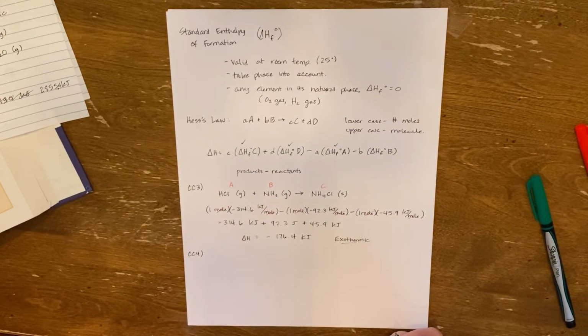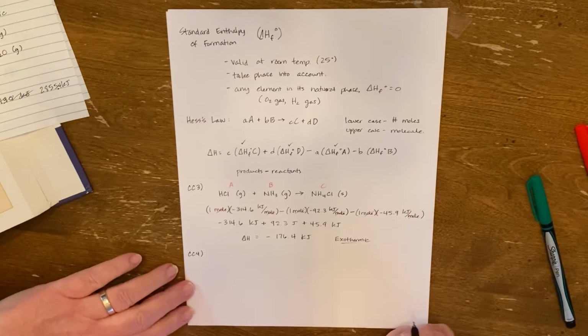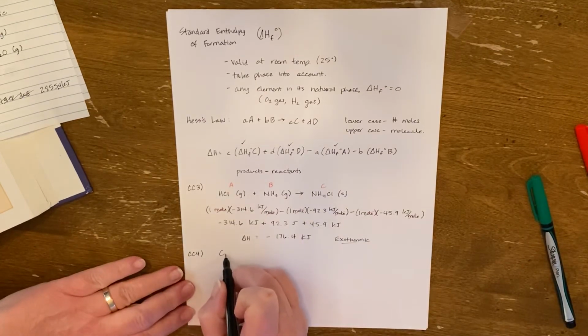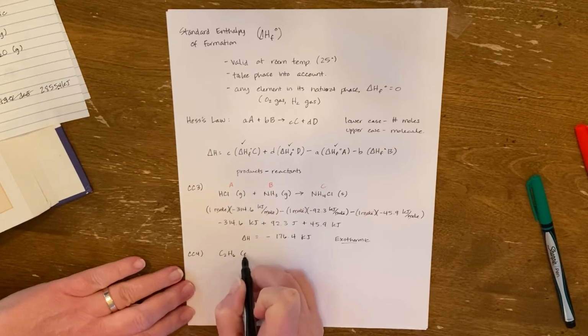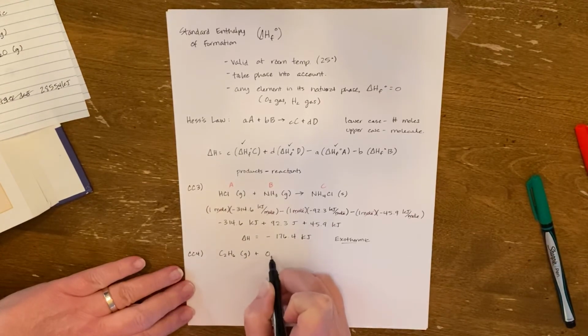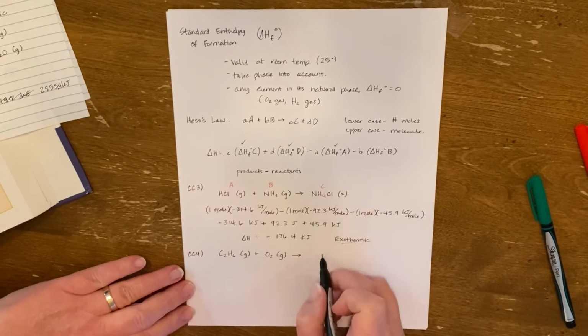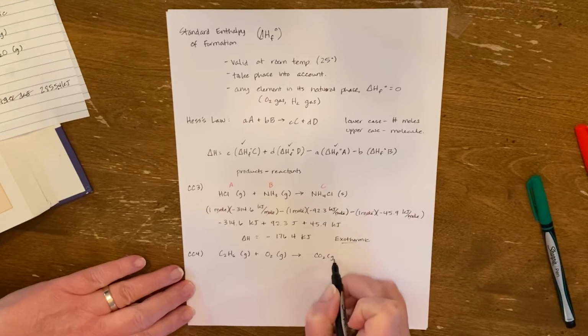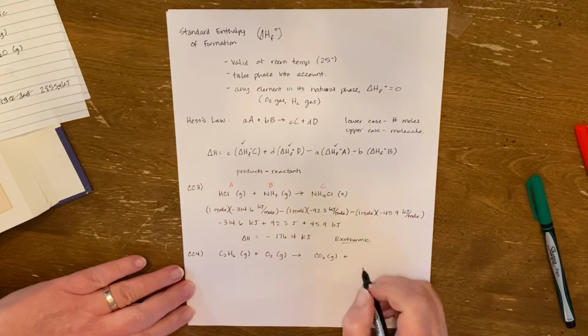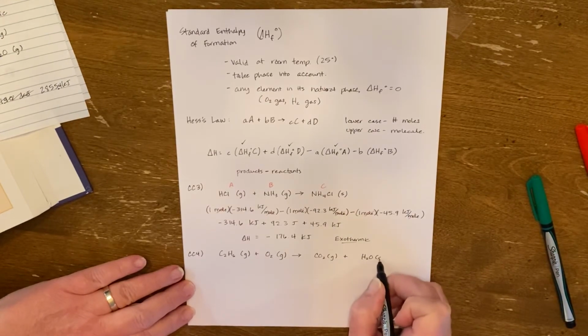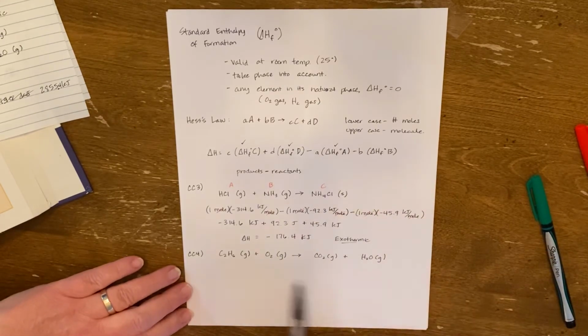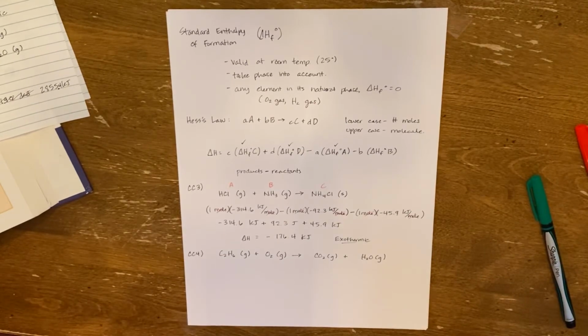where we actually have coefficients in front, and he doesn't even give us the complete equation. He just says he wants the complete combustion of C2H6 gas. So C2H6 gas, well, we know for combustion we need oxygen gas, and we know that that will yield carbon dioxide gas and water vapor, if it's the complete combustion. So all of these are gaseous.